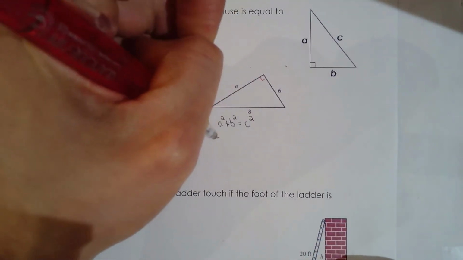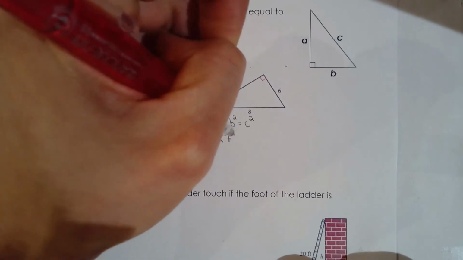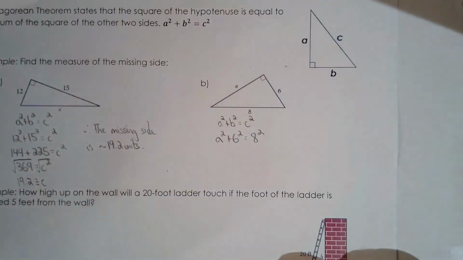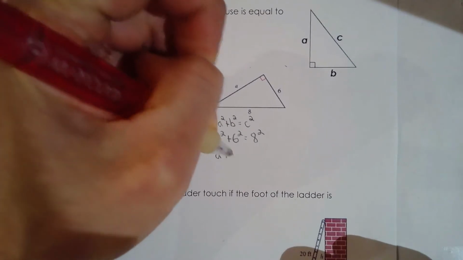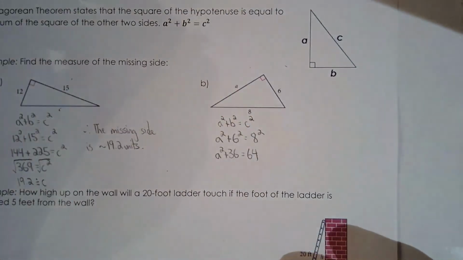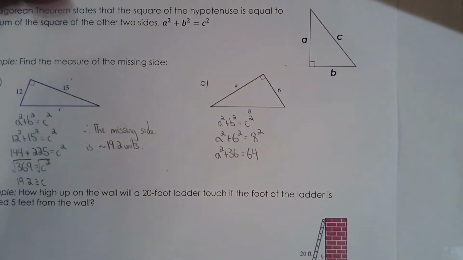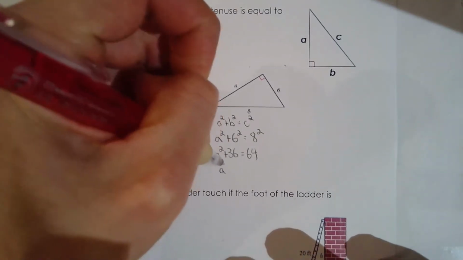Then I don't know what a is. This is our leg. And then the other leg is 6. And c, our longest side, is 8. Okay, 6 squared is 36, 8 squared is 64. If my goal is to solve for a, how about we start off by isolating a squared? So what we're going to do is subtract 36 from both sides.